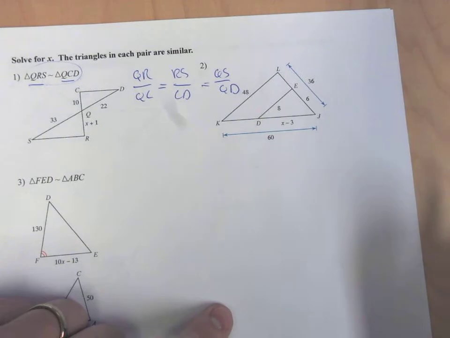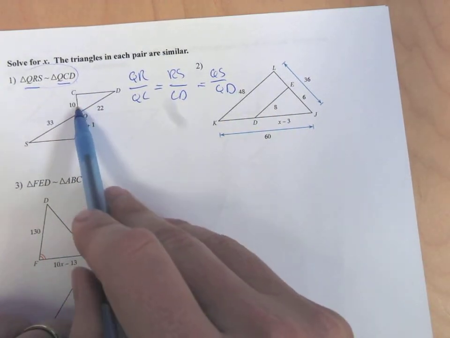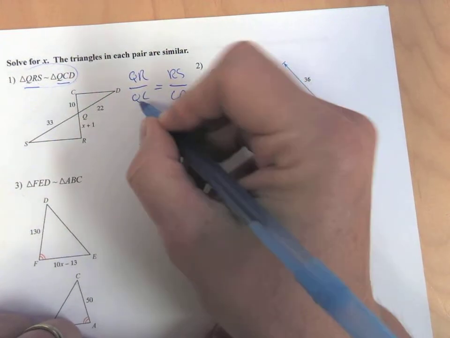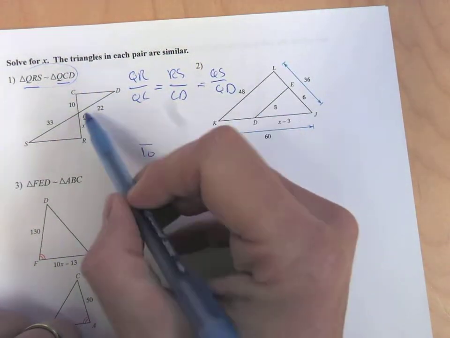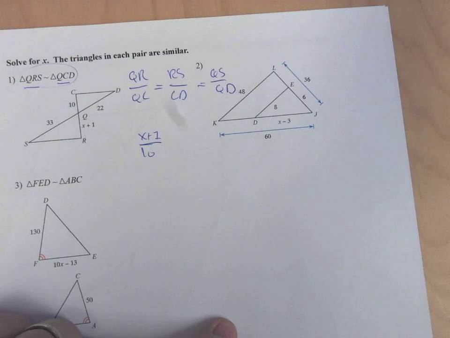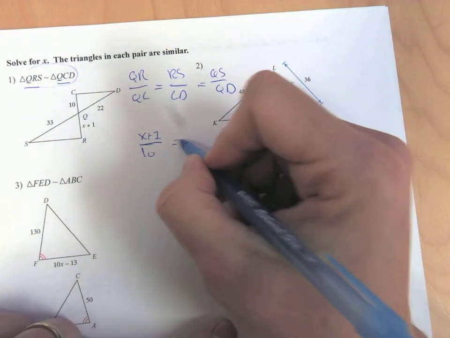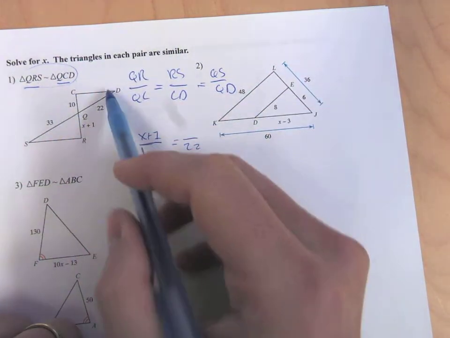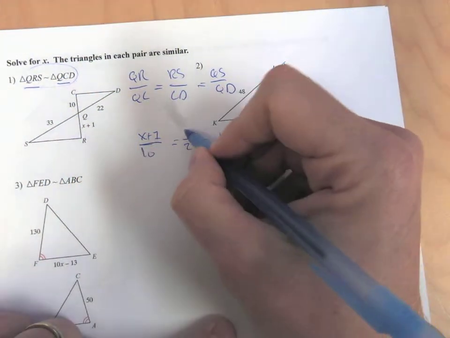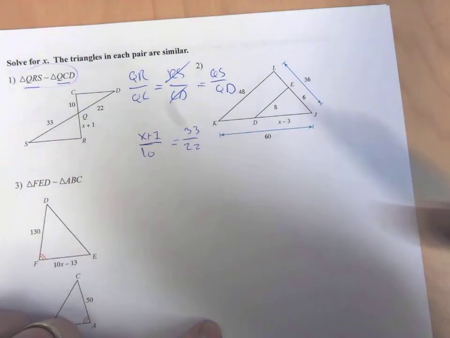Then I just figure out which ones I actually have. I have QC, that's 10. And then I have QR, that's X plus 1. I have QD, that's 22. And then I have QS, which is 33. I don't have this one or this one, but it doesn't really matter. So this is the proportion I'm using.